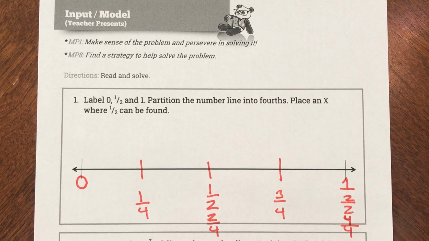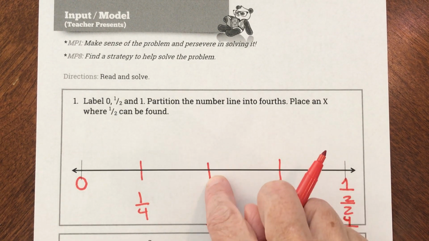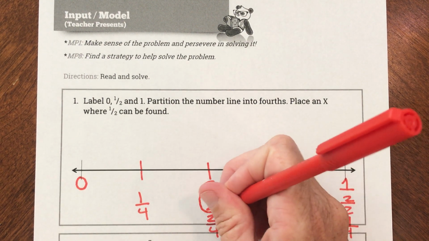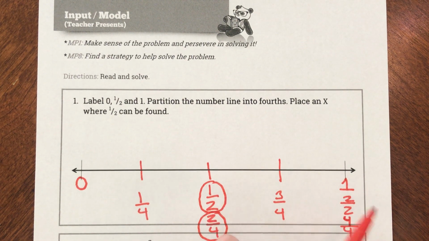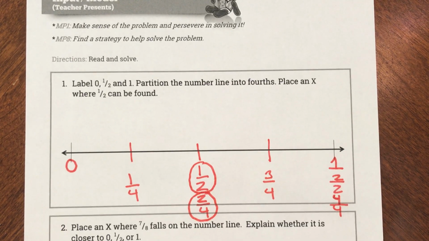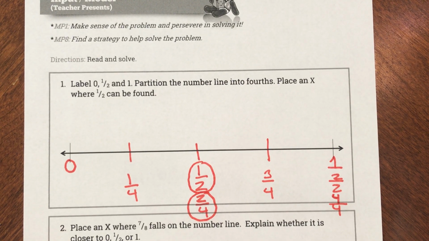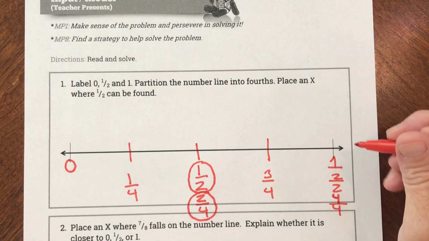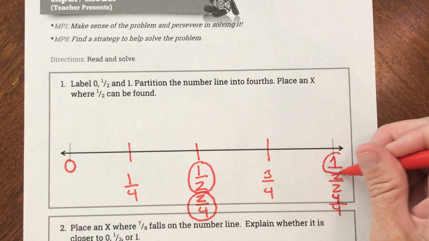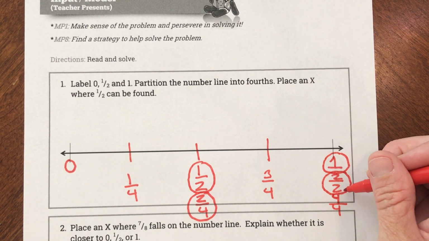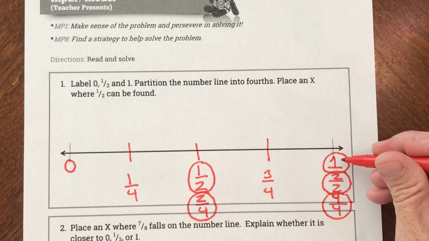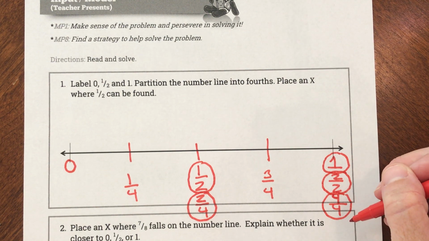Okay, so look at what I notice here. This one could all be 1/2, or it could be called 2/4. Those are something that we call equivalent or equal fractions. They have the same value. The same thing over here. We could call this 1, or we could call it 2/2, or 4/4. They all have the same value.